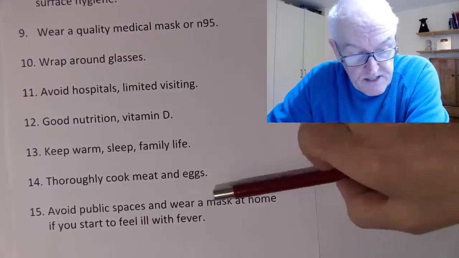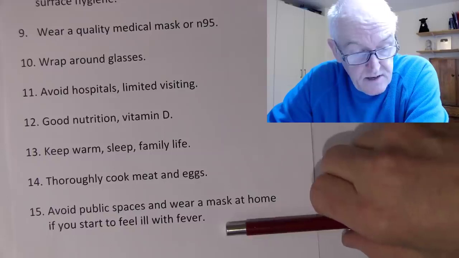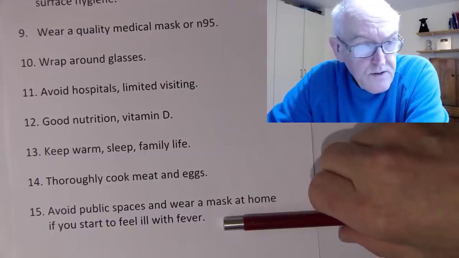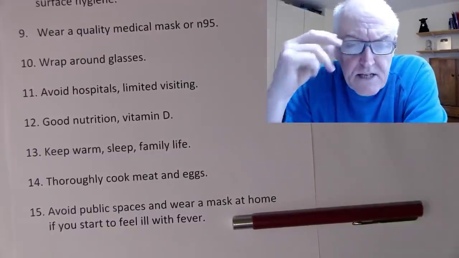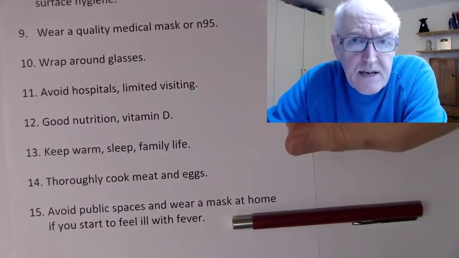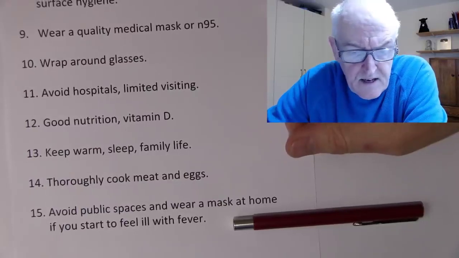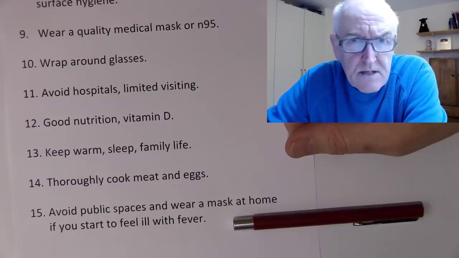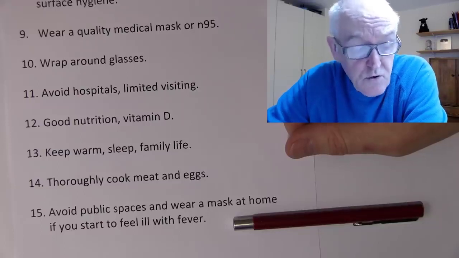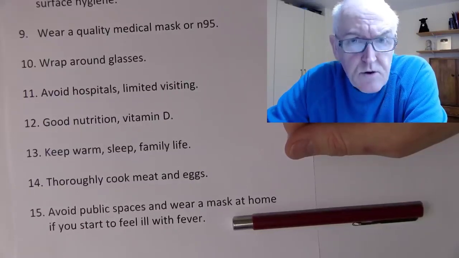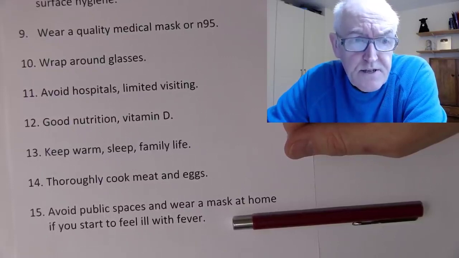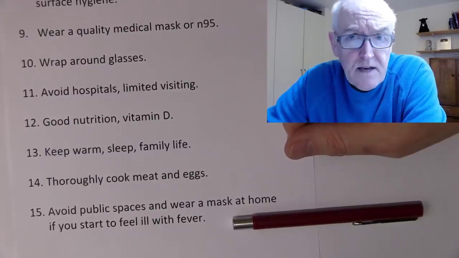And avoiding public spaces, as we talked about. Wear a mask at home if you start to feel unwell with fever. So they are basic rules for protecting yourself against environmental bacteria and environmental viruses. It's obviously particularly important at the current time. It may become more important soon. I've kept this all quite simple. This is just for the interested member of the public who want to protect themselves and their family.